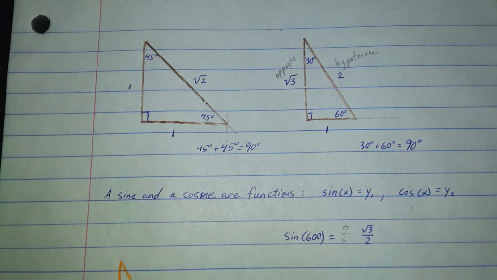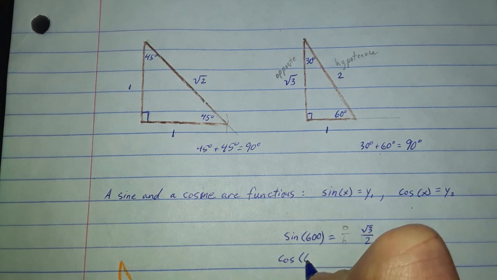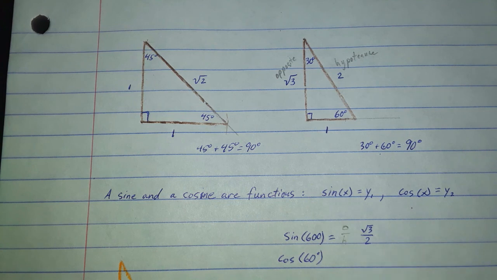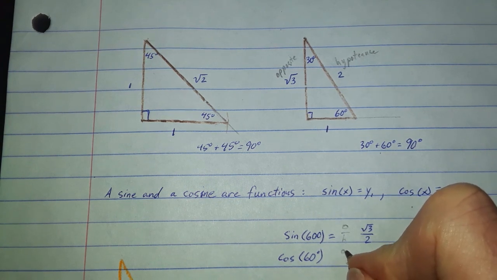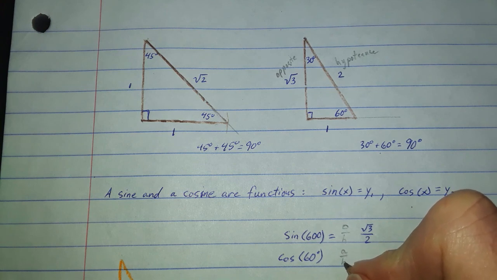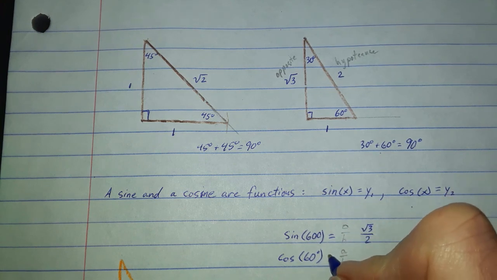All right, so now what do I want to look at? I want to look at the cosine of 60 degrees now. And the cosine of 60 degrees is the adjacent over the hypotenuse. So this numerator is the thing that's changing in this.